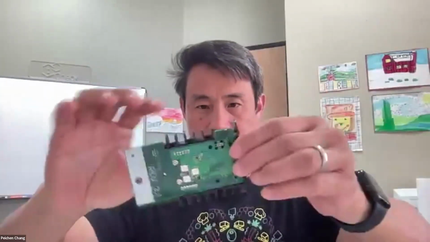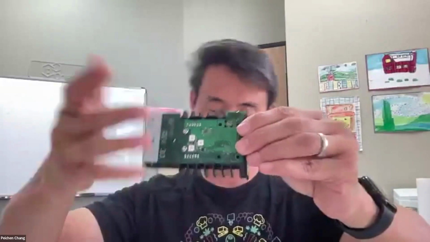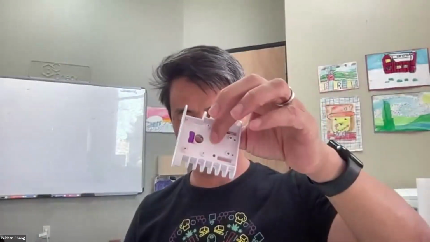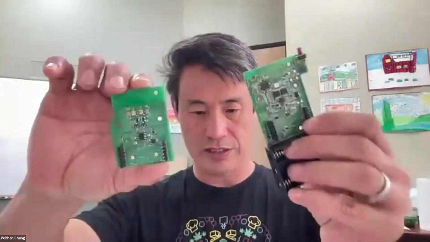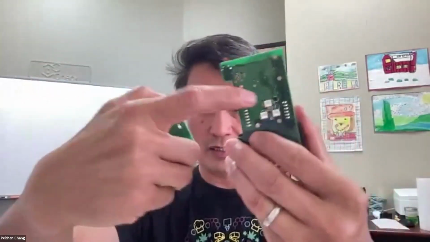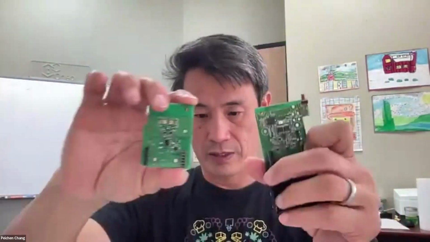For those of you that are curious, it's kind of dirty, but this is what the inside of the tCheck looks like. We have two printed circuit boards, what we call the motherboard and the daughter board, and then this plastic frame that holds everything together. If you start taking it apart, this is what the motherboard and the daughter board look like. These are the color LEDs that you see through the logo.